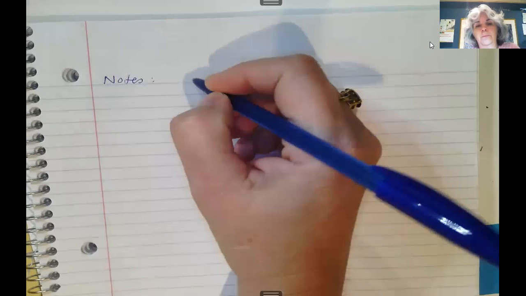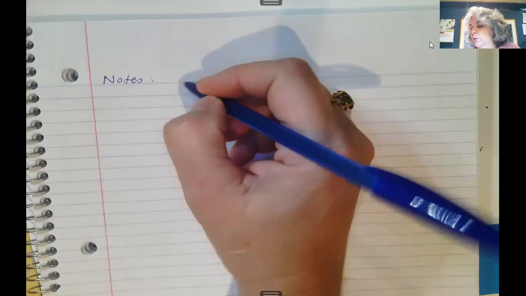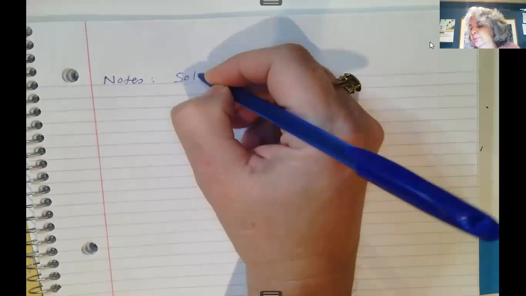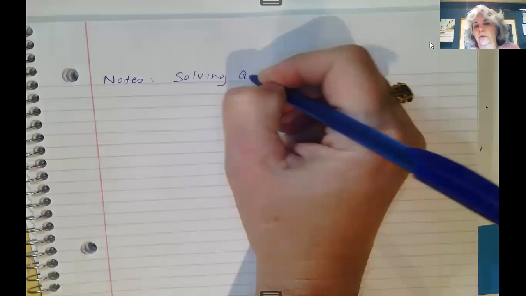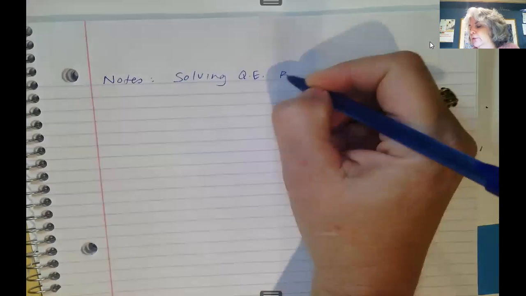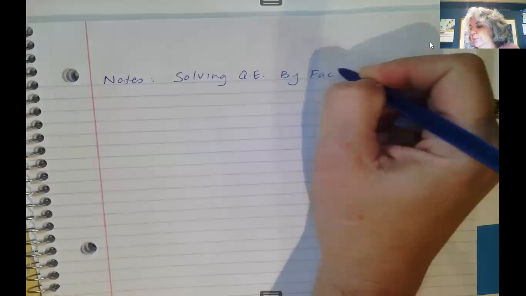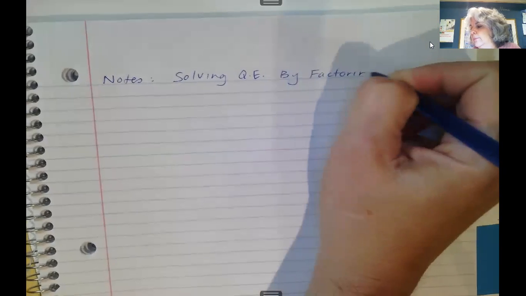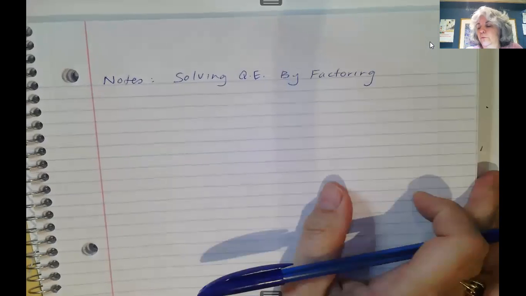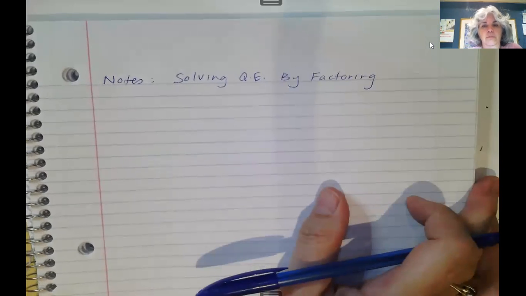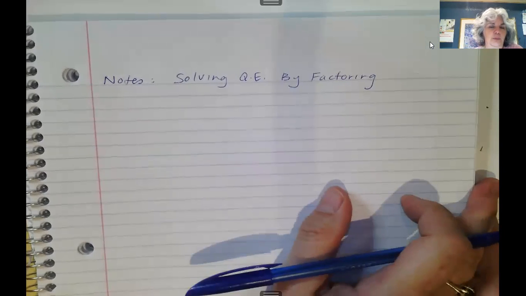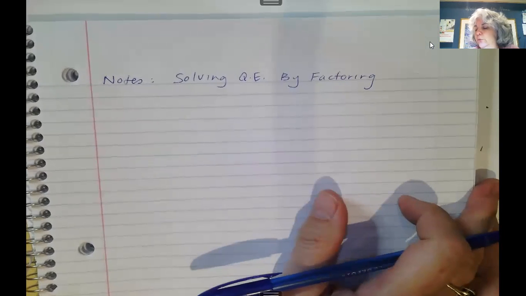I'm going to set this up like we would in class with a note page. We are solving quadratic equations. I'm going to abbreviate that, quadratic equations by factoring. Okay, don't forget that you can pause this at any time if I'm going too fast and if you need to catch up on anything. So let's go through these examples.